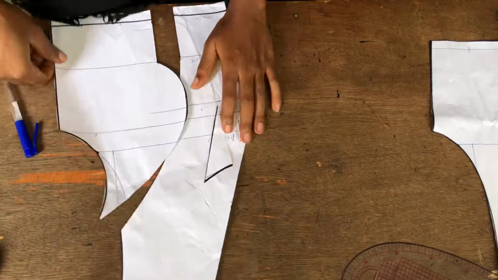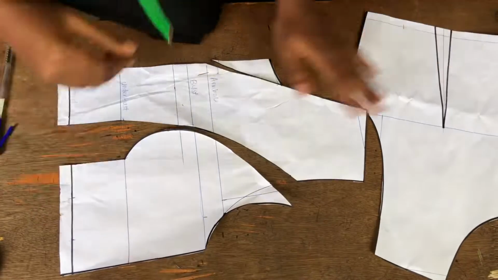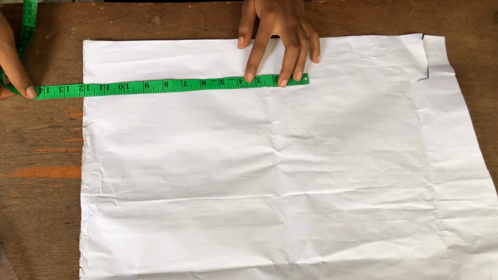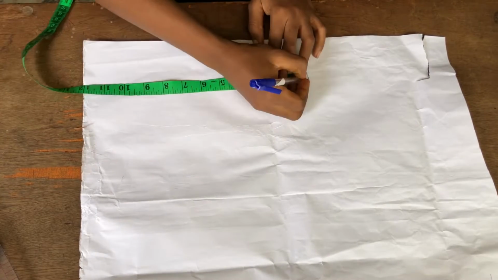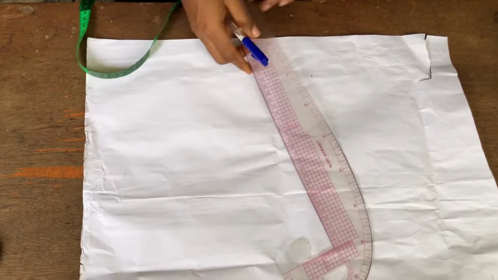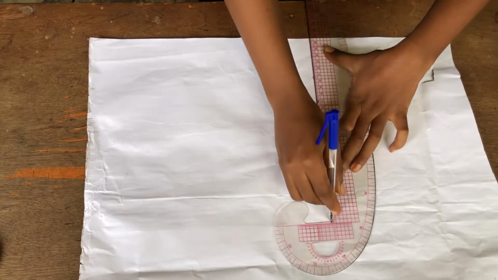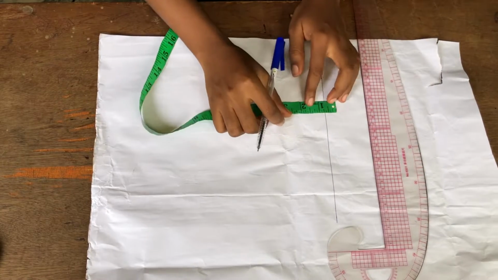Welcome back guys. So for this video not to be super long, I've drafted the upper part of this dress in my previous video. I will link it in the description box so you can just check it out. So this is the lower part of the dress I'll be drafting. So I measured 12 inches right here, then I will add half inches at the upper part.